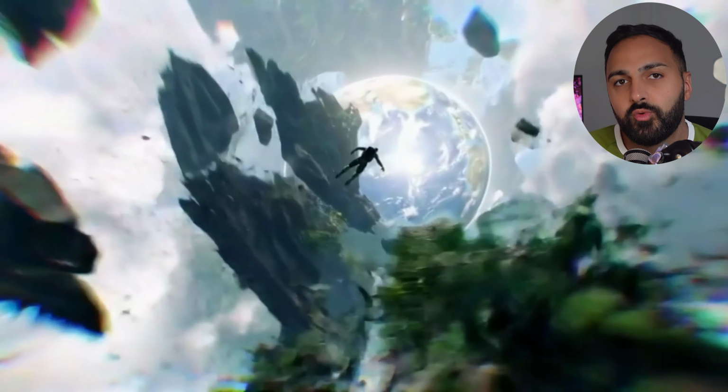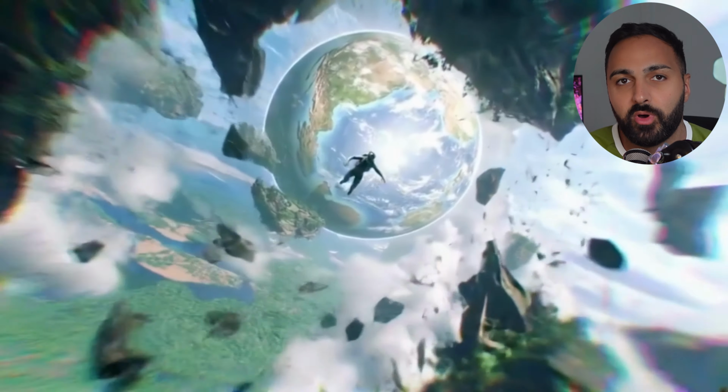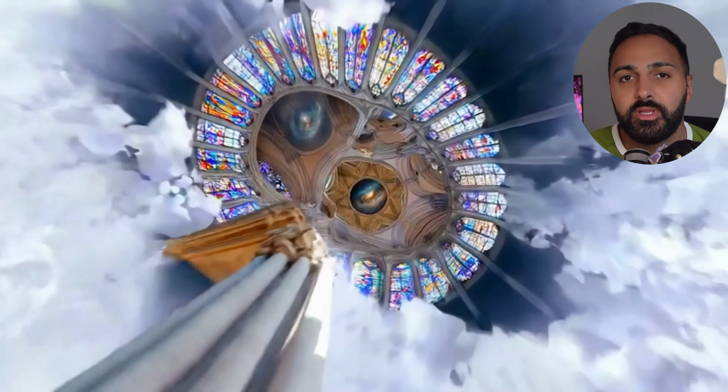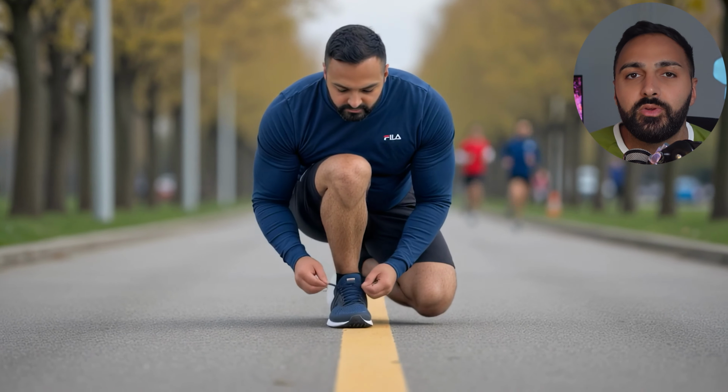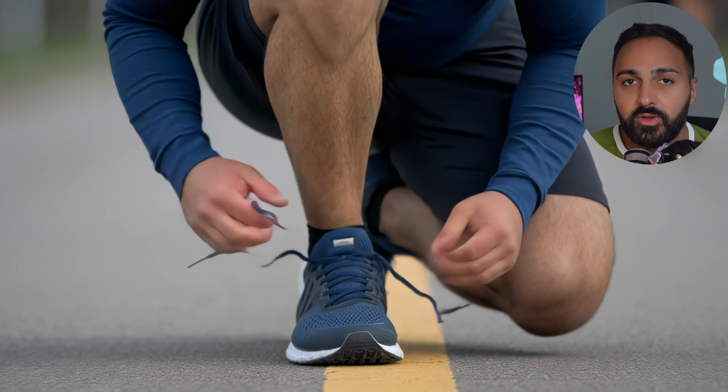So last month, Luma released their new Ray 2 model. Now at that time, you could only use it for text to video generations, and the results were mind-blowing to say the least. Well, now we can use Ray 2 for image to video generations.